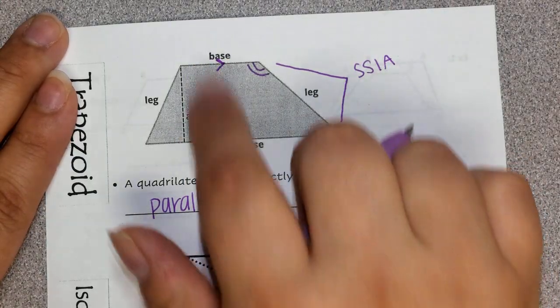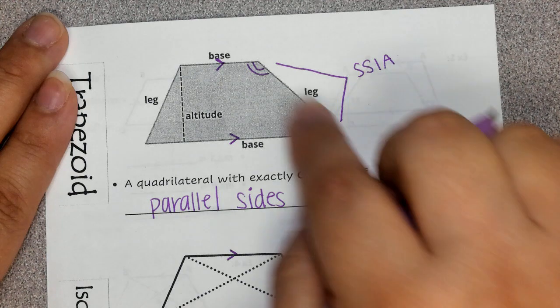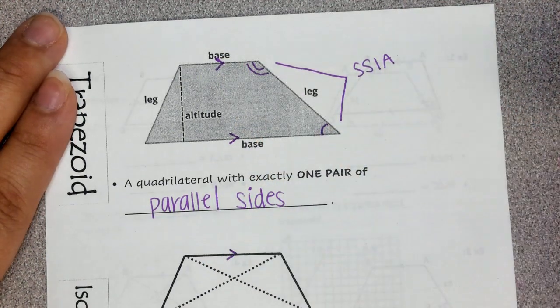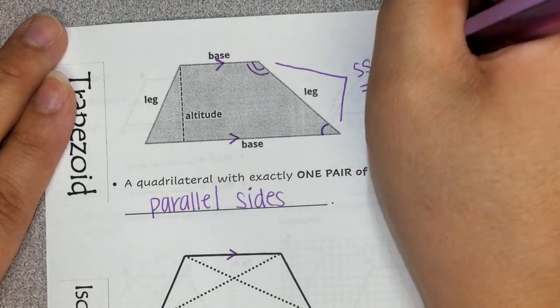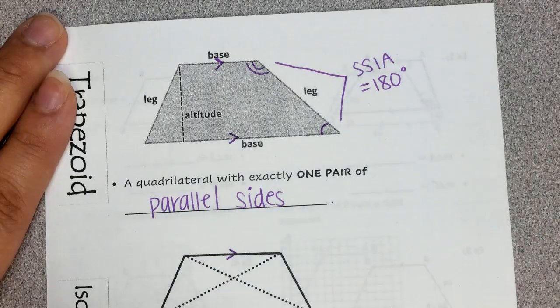Because these lines are parallel, and let's pretend this is my transversal. Do y'all agree these are on the same side inside? And what do we know about same side interior angles? They equal 180. These two angles right here add up to 180 every time.